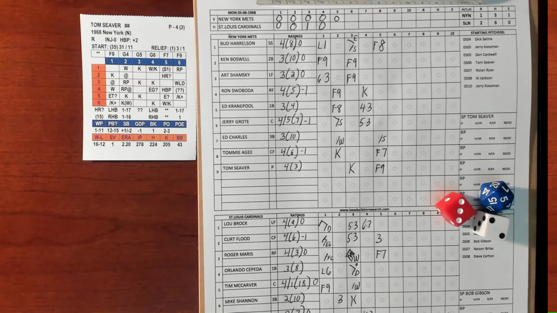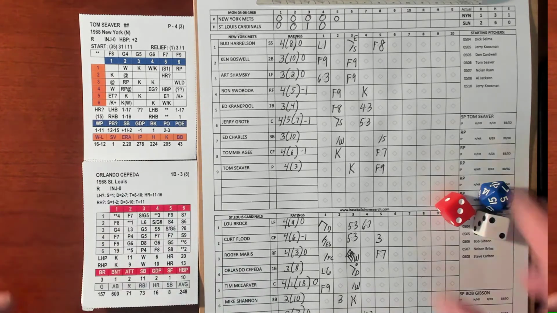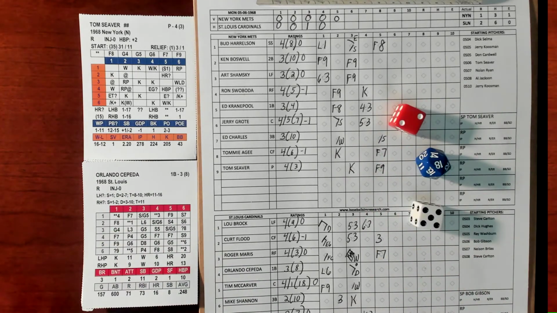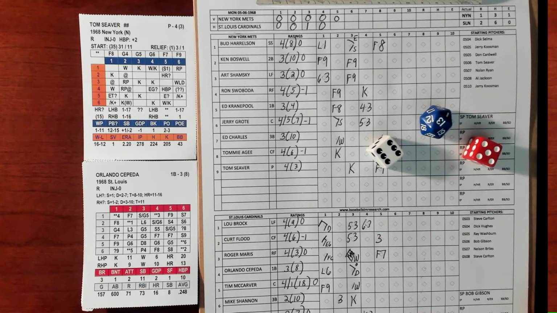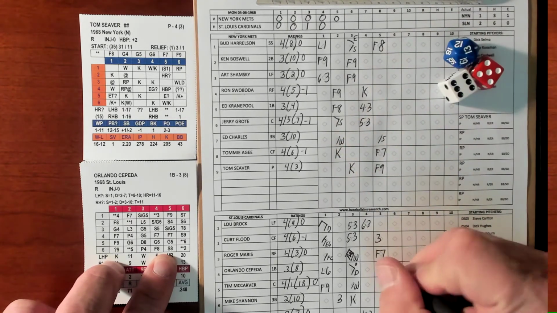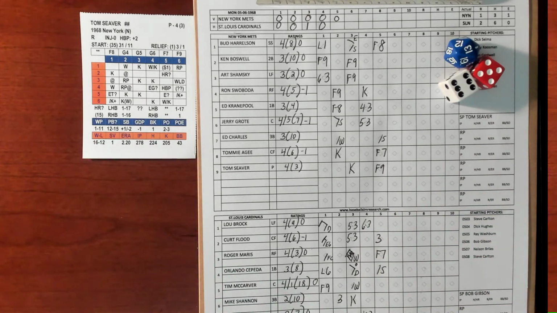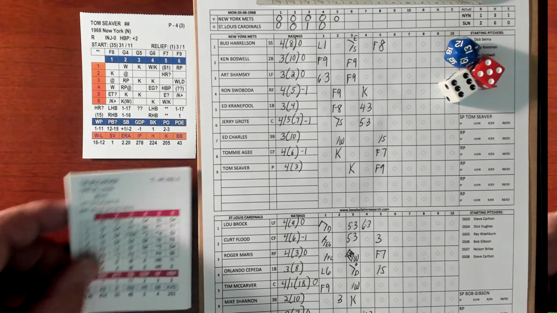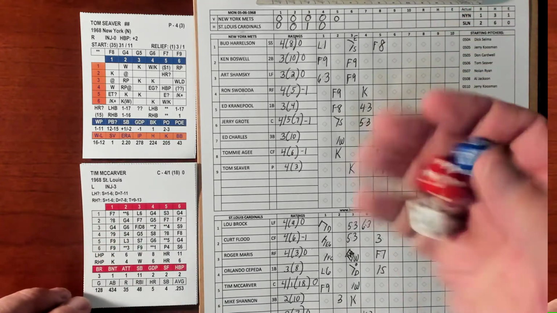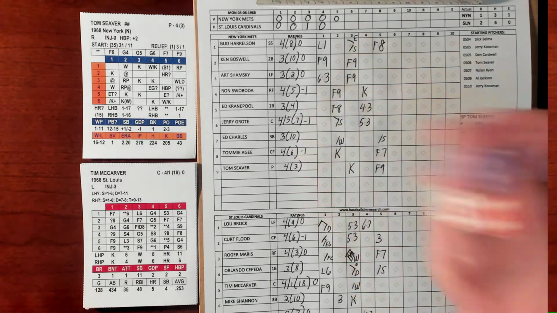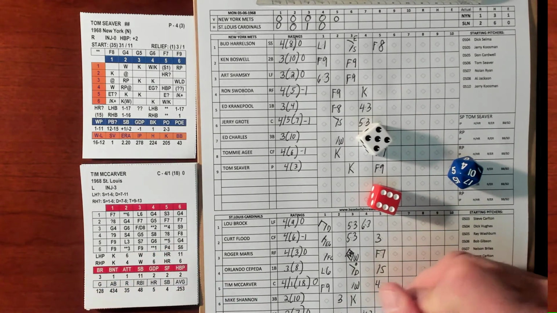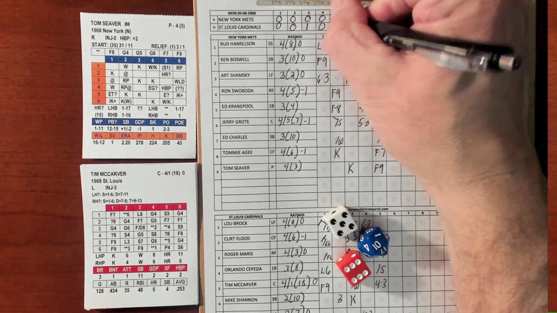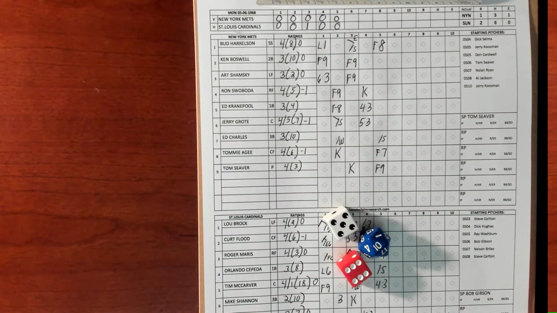Orlando Cepeda. 2-5. Possible K chance. 18, no K. 5-6. Single to center for Cepeda. He's 2 for 3 today. Let's see what McCarver can do. 1-1, McCarver's card. 6-5, ground out to the second baseman. So St. Louis holds on to the 1-0 lead.